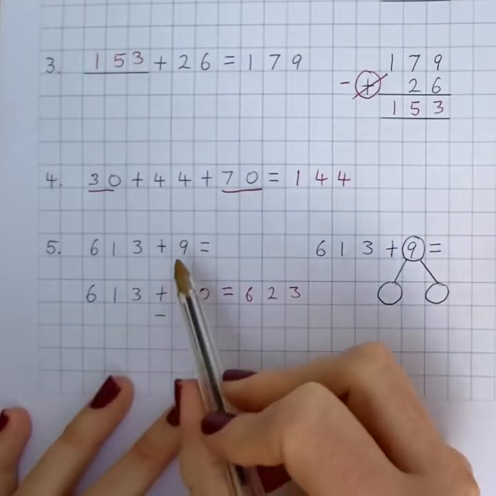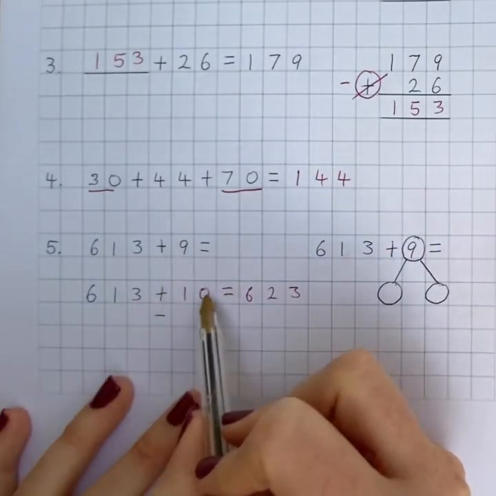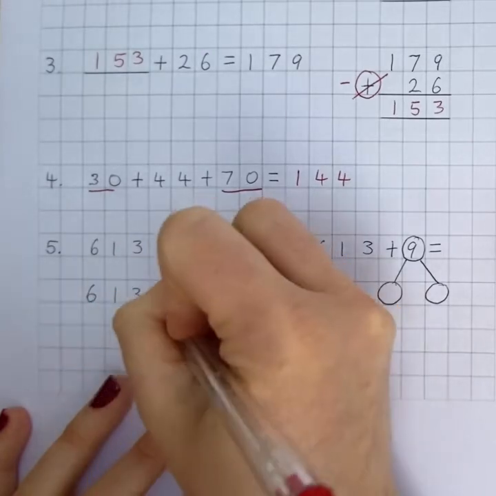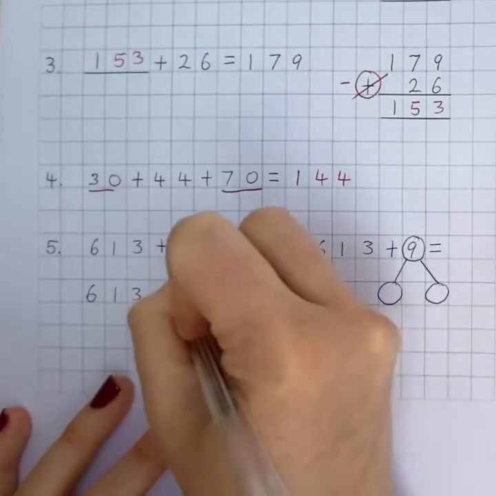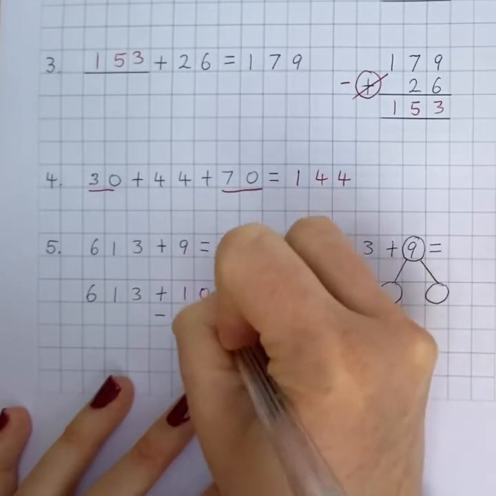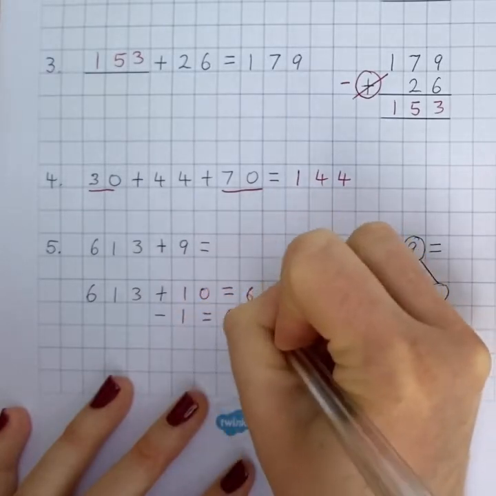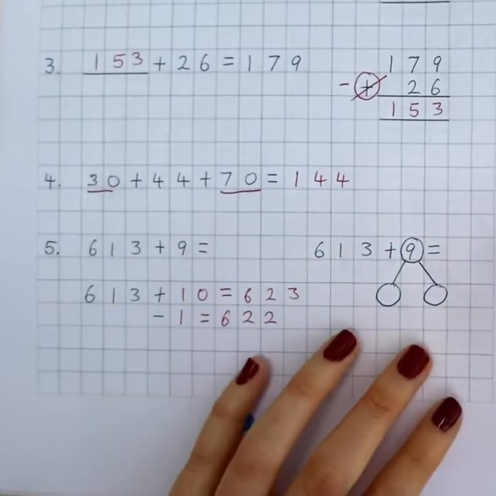But then because we rounded the 9 up to 10, we need to take 1 away to adjust it. So 623 minus 1, 622. Now let's use the think 10 method.